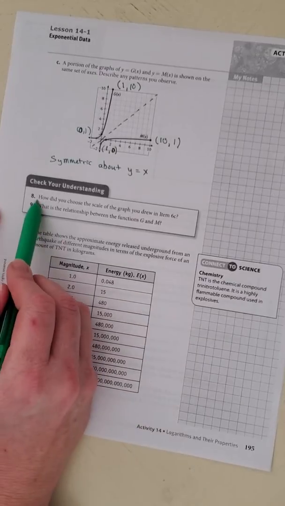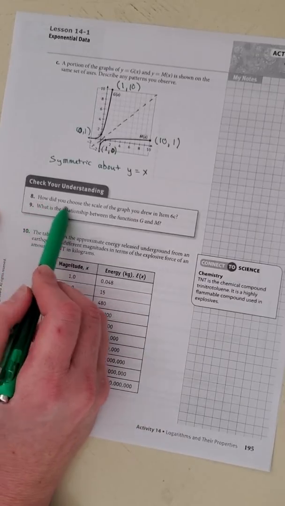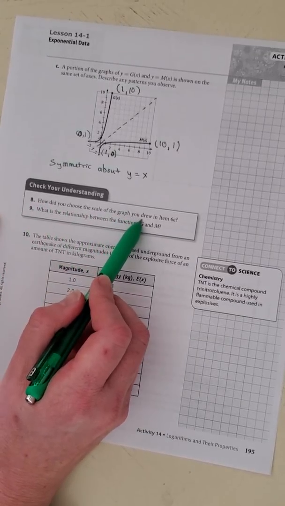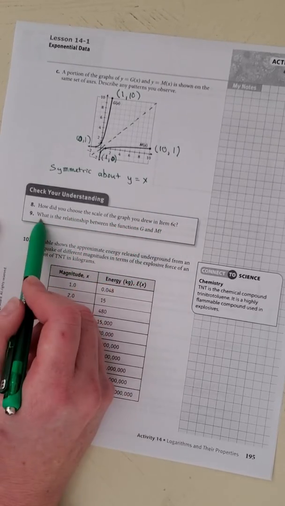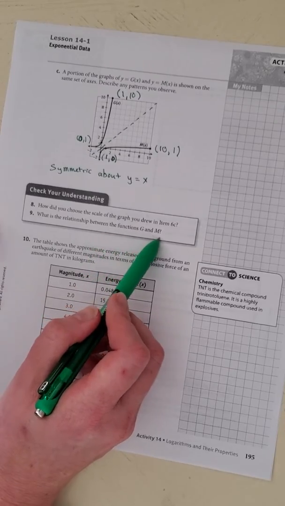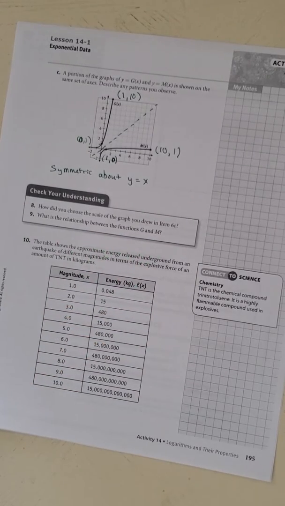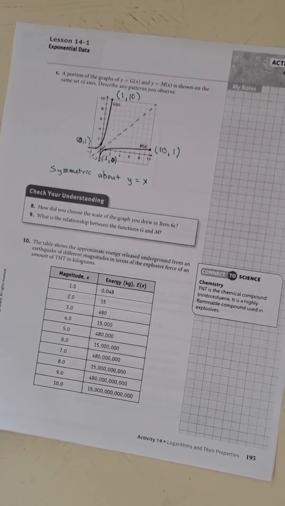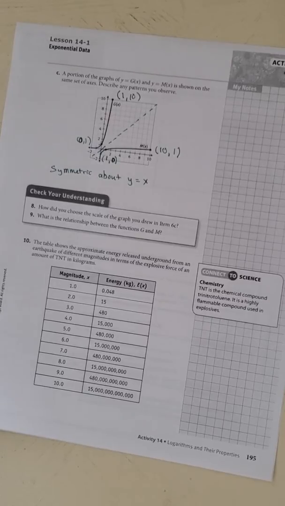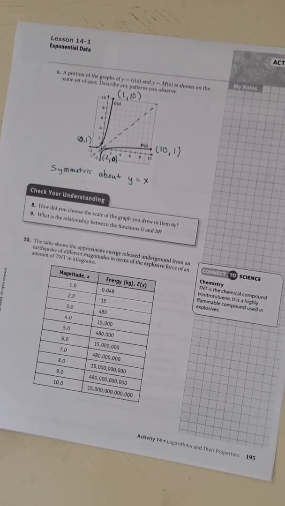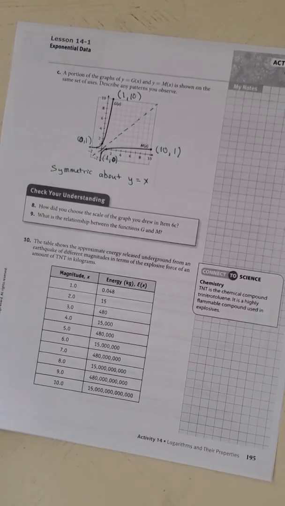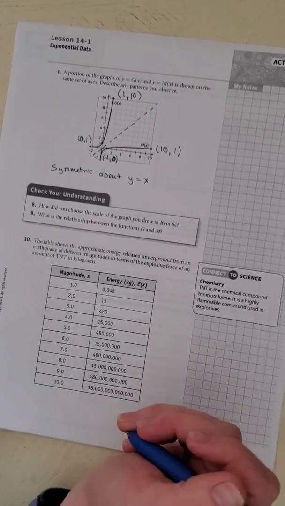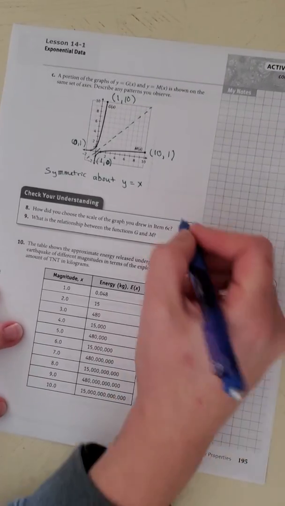All right, with your group, can you please describe how you chose the scale of the graph that you drew in item 6C? How do you choose the scale of the graph? And then what is the relationship between the functions? All right, so I would choose my scale based off of the reversed axes from the previous graph from 3C.